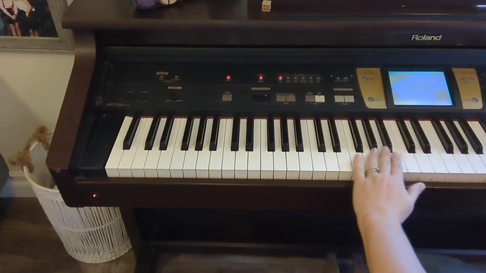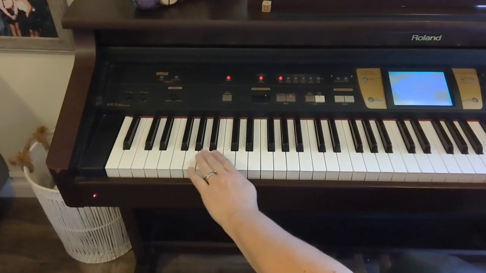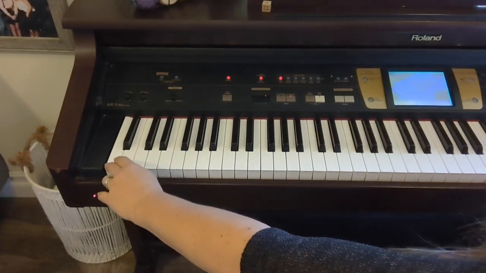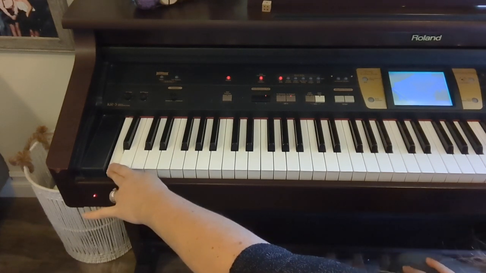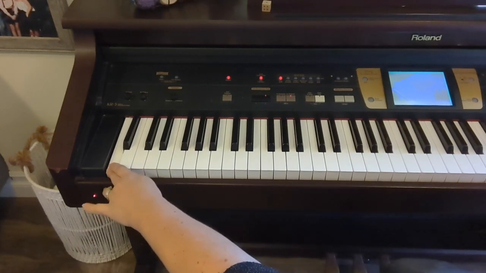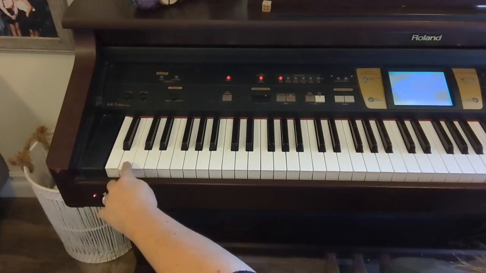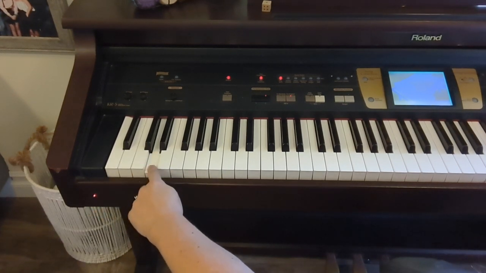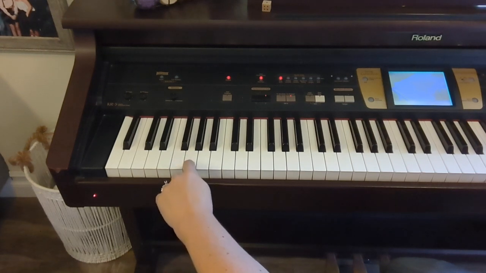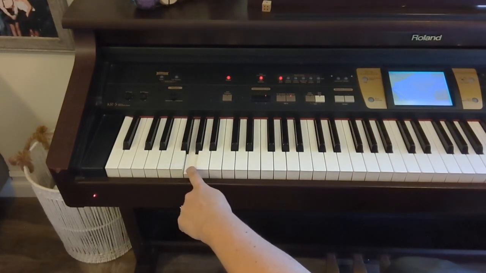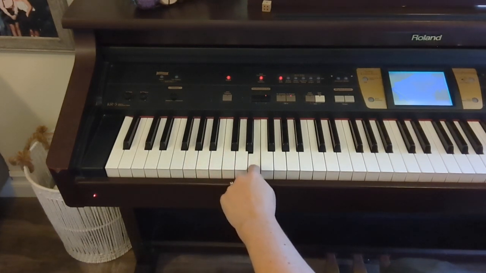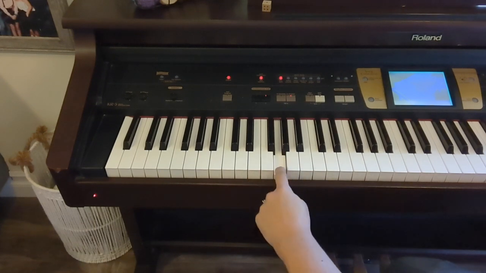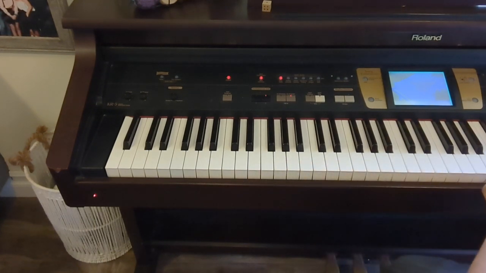A regular keyboard will have 88 keys. If we start all the way on the left of the piano, the lowest note is an A. So let's start here and see what the musical alphabet is. It's A, B, C, D, E, F, G. And when we reach G, there is no H in music, so it starts all over again: A, B, C, D, E, F, G. And that will continue on for the rest of the piano.